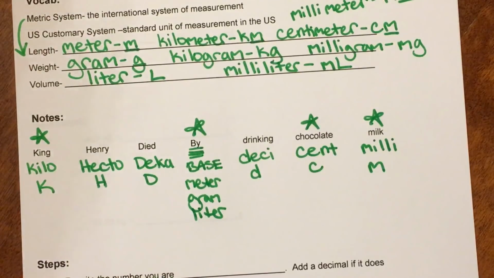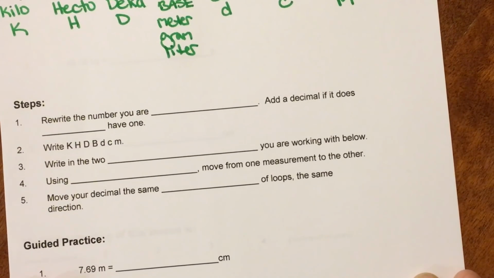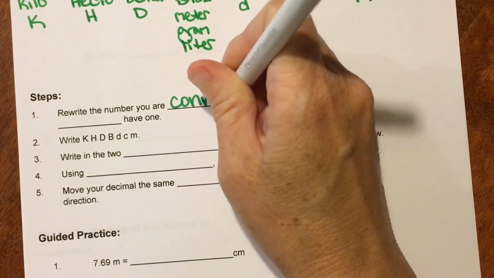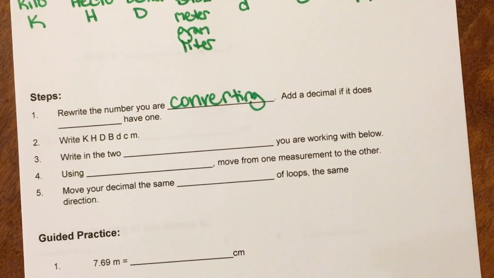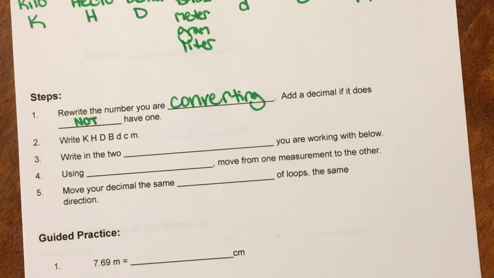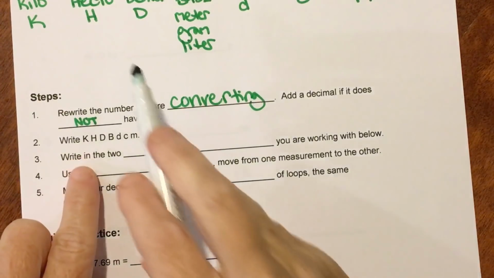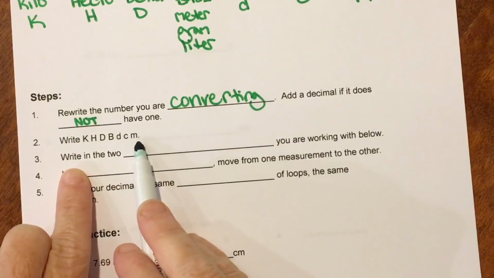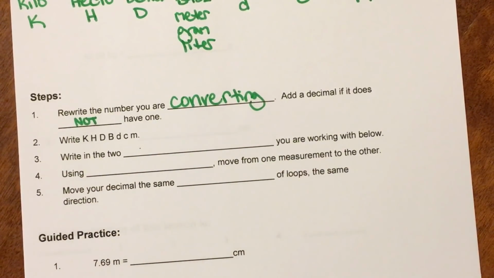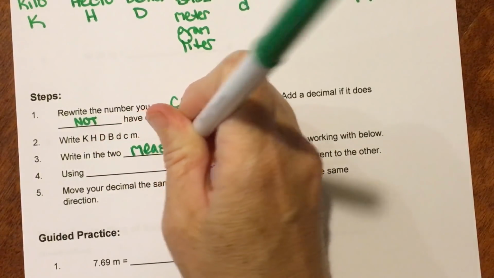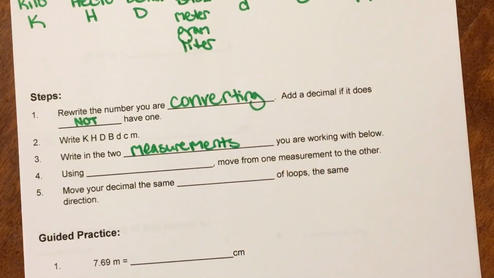Okay, so what are our steps? Our first step is we are going to rewrite the number you are converting. And converting means they're asking you to change it. And you're going to add a decimal if it does not have one. If it has one, you're good to go. Then notice I'm not making you write out the whole sentence. Instead, we're going to write this, but we're going to say, King Henry died by drinking chocolate milk. But we're really only going to write the letters each time. Then you're going to write in the 2 measurements you are working with below.